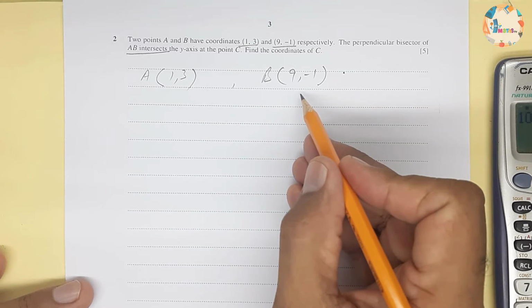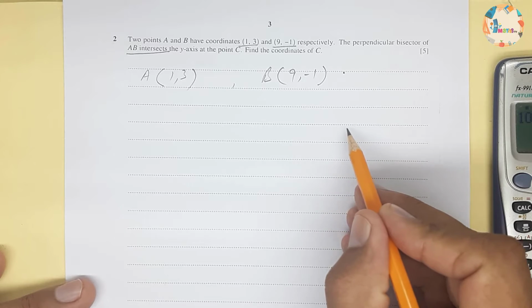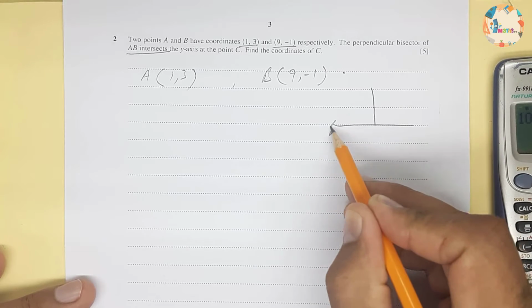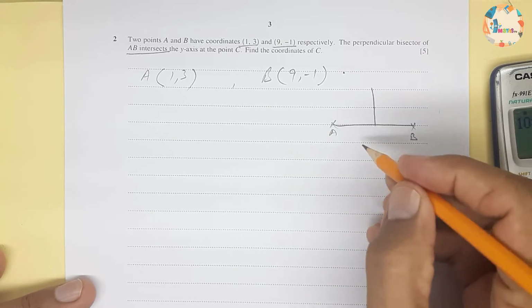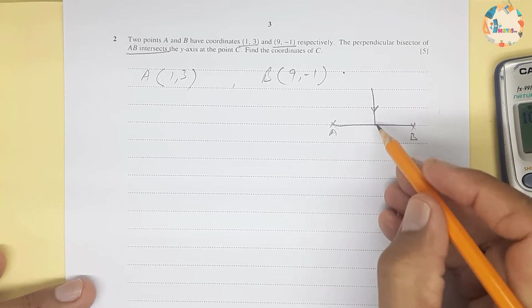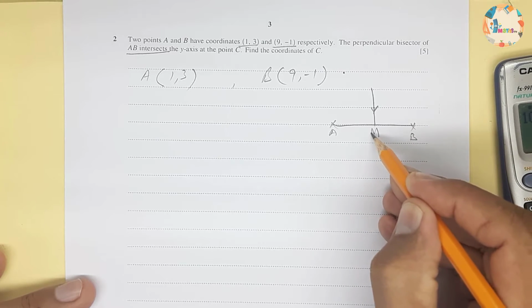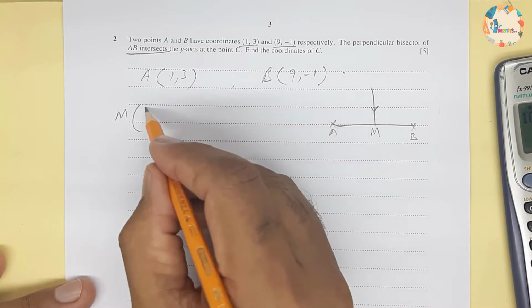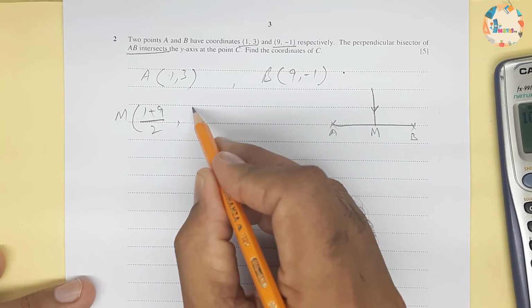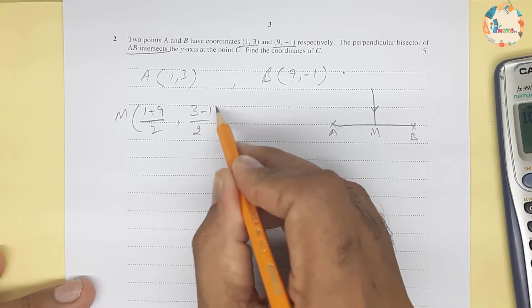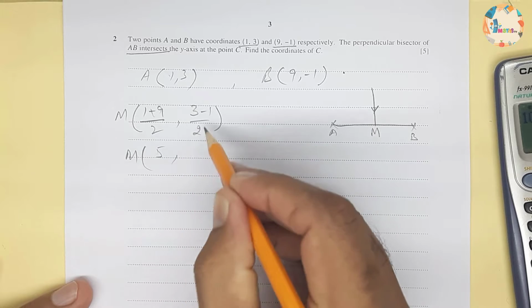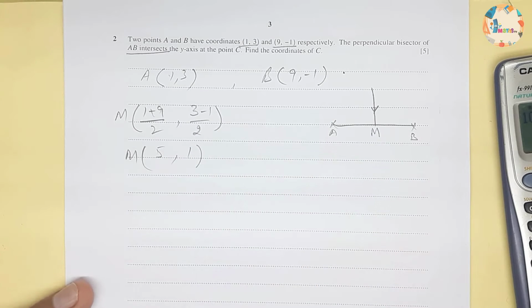Now we can find the midpoint of these two points, because the perpendicular bisector is, for example, this line, and this is A and this one is B. So the perpendicular bisector will be bisecting, and this will be the midpoint. So we can find M as this plus this divided by 2. So 1 plus 9 divided by 2, and the second will be 3 and minus 1 divided by 2. The coordinates of M will be 10 by 2, which is 5, and 2 by 2, which is 1. These are the coordinates of this point.